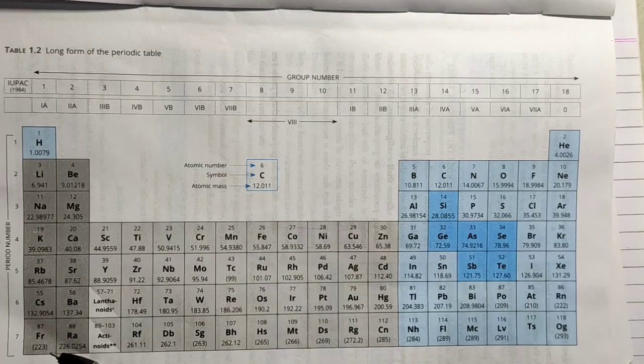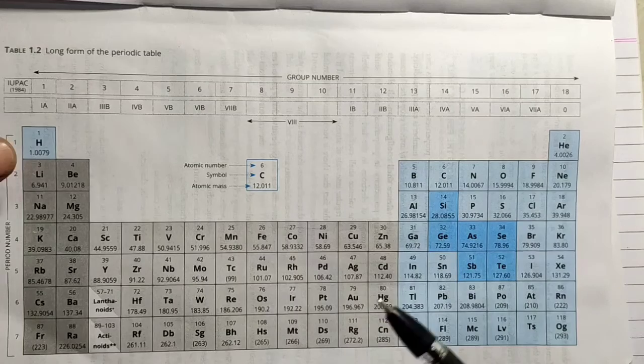When you are moving down the group in the periodic table, from up to down, the distance increases, so the nucleus doesn't have the tendency to attract the last electron effectively. Due to that reason, the electron affinity decreases.